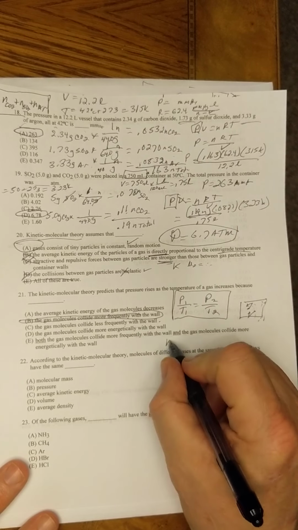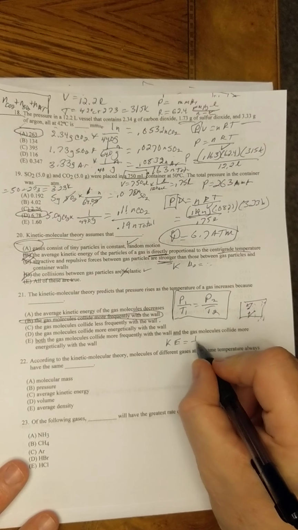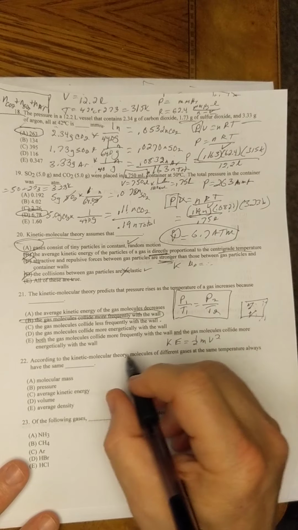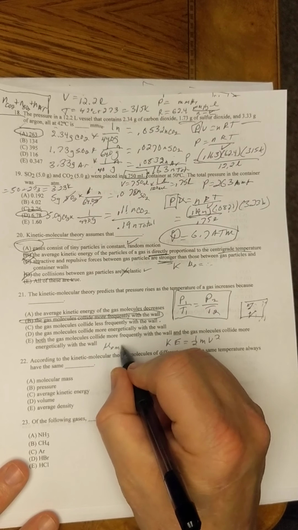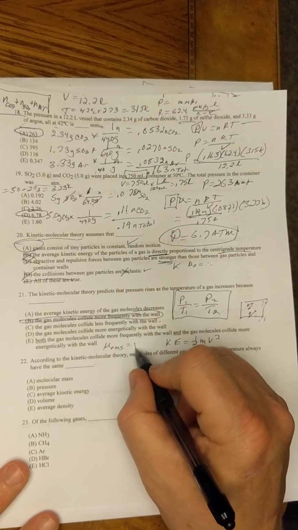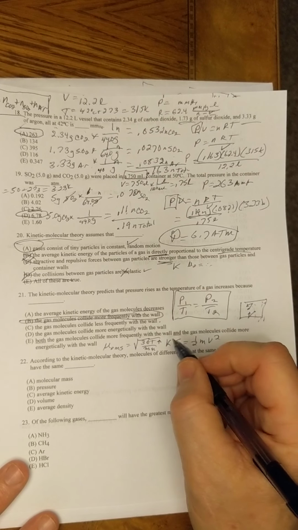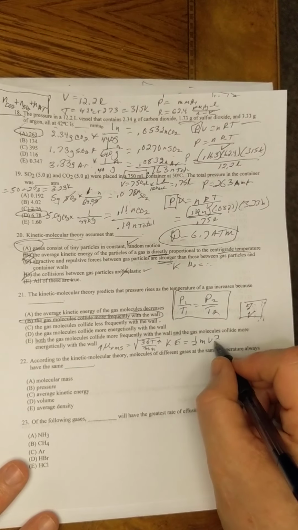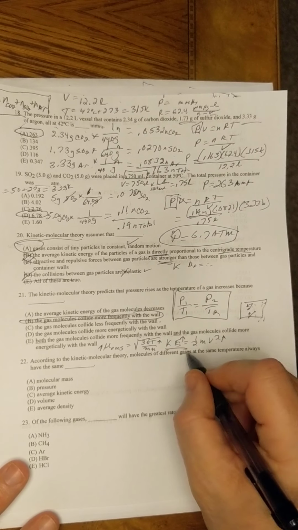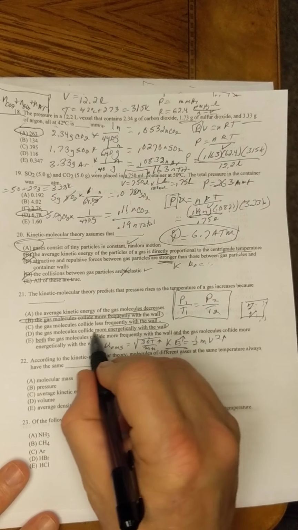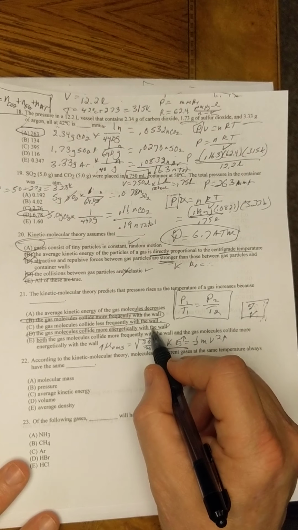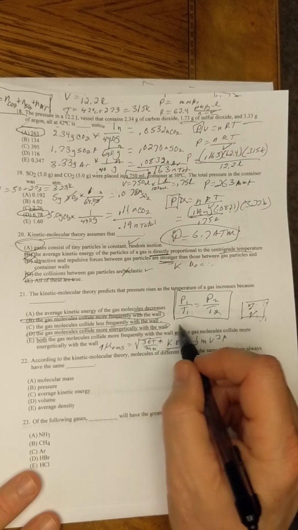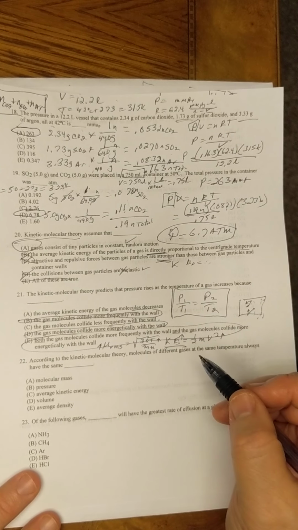And there's another thing here. KE equals 1/2 mv squared. And then you have the RMS speed equals the square root of 3RT over the molar mass. So as you increase the temperature, the speed goes up, and that increase in velocity gives you a higher kinetic energy. So this is actually true also. The molecules are hitting more energetically. It's increasing the kinetic energy on the walls. So I would say E is true. Both of those things are true.